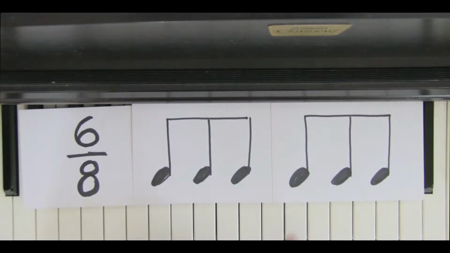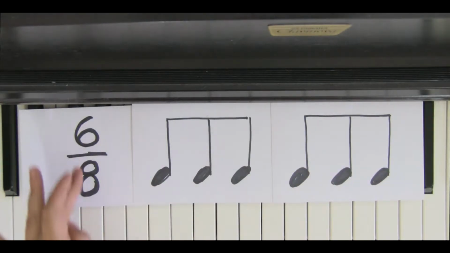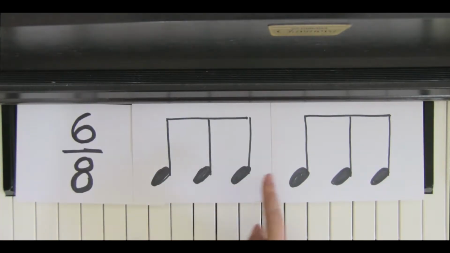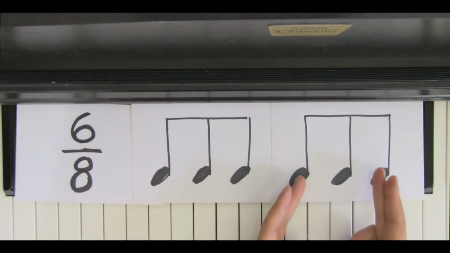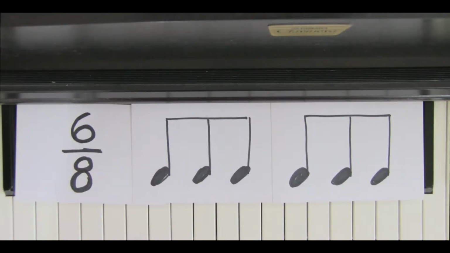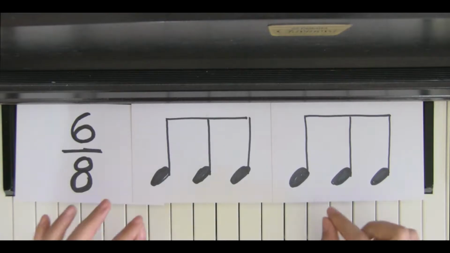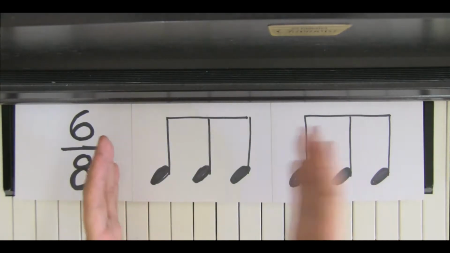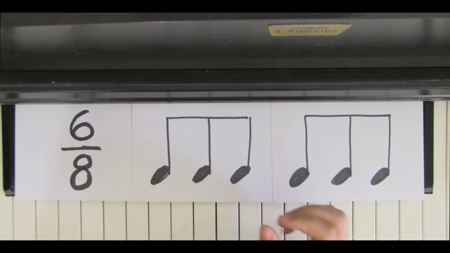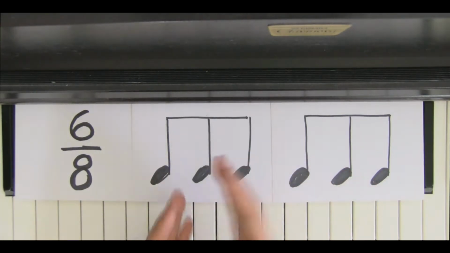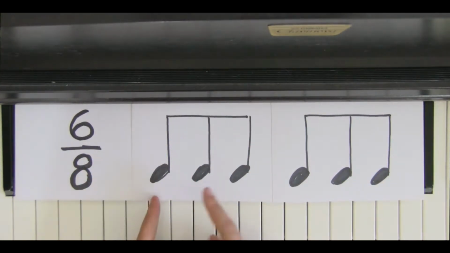This is a measure of 6/8. 1, 2, 3, 4, 5, 6. But the key is that you need to divide this into 2 groups of 3 8th notes. That is what makes this time signature different, that we are separating 8th notes, because the 8th note is the main rhythmical figure in this type of time signature. 1, 2, 3, 4, 5, 6, right?